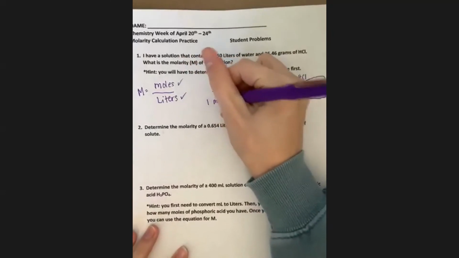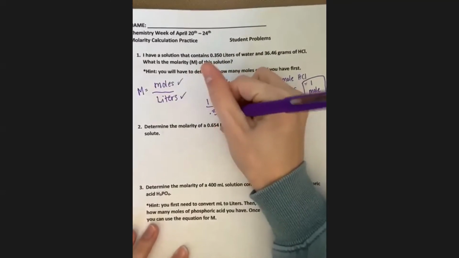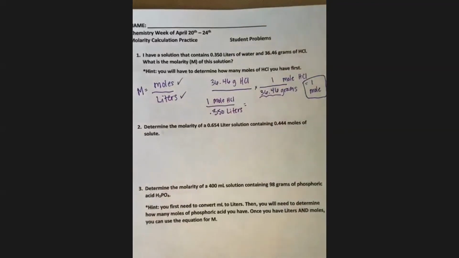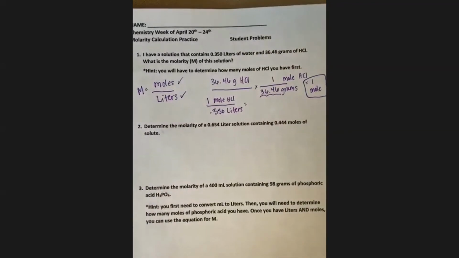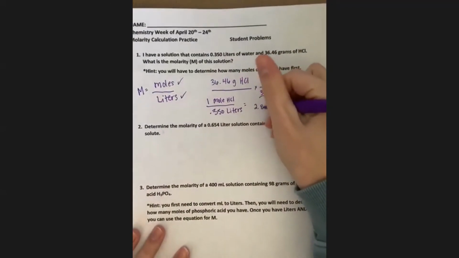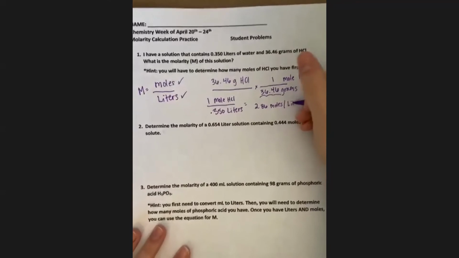So all I do is I'm gonna write 1 mole of HCl, and we have 0.350 liter, okay? So when you divide, you get 2.86 mole for every 1 liter.